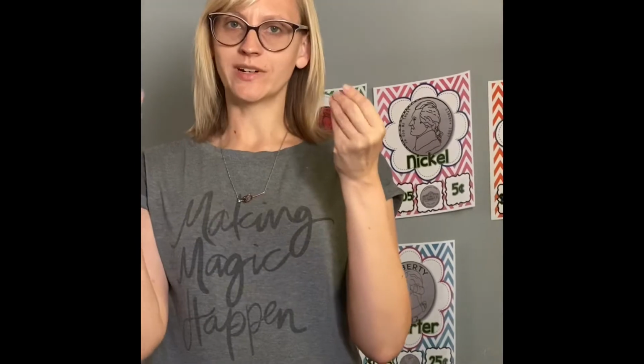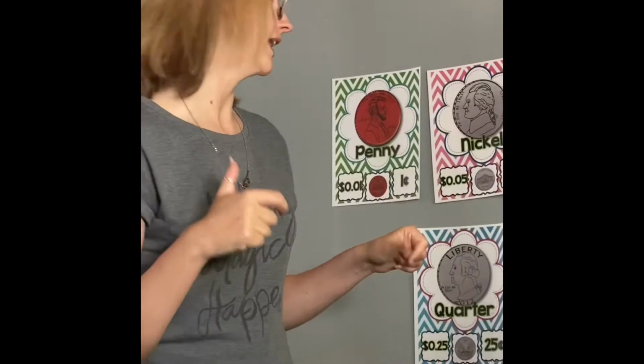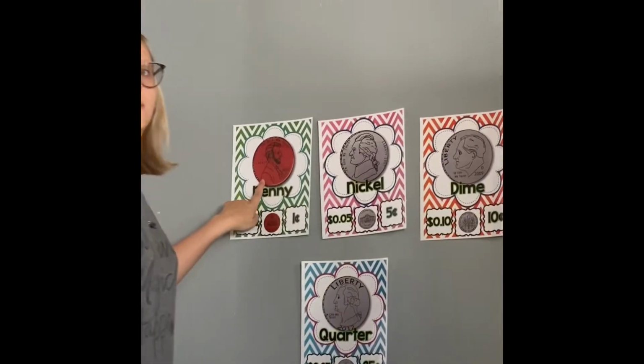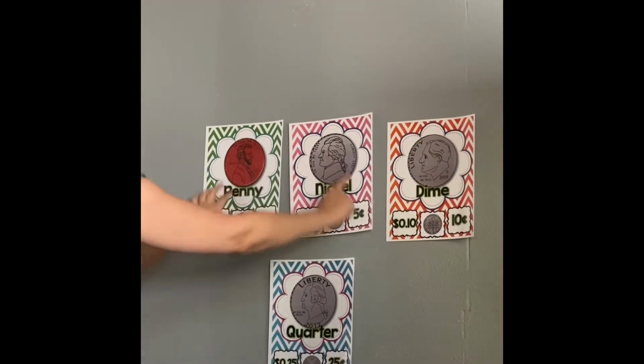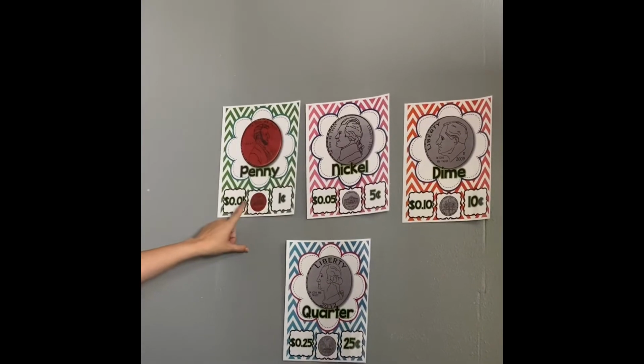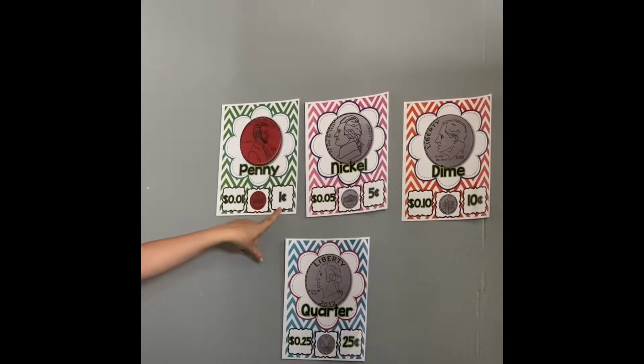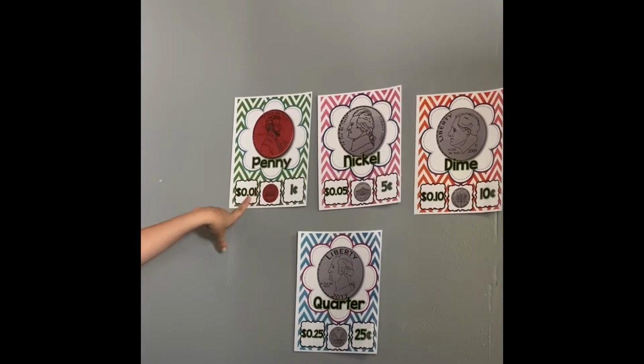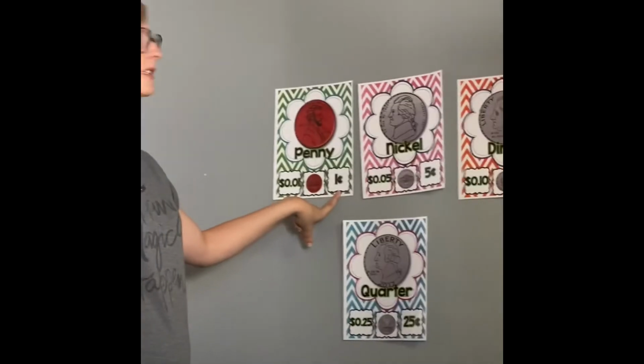We're going to do a quick review on our coins, and then we're going to get into some dollars. Okay, so right over here, we're going to start from our least value and go all the way up to our greatest. We have our penny, which is worth 1 cent. We can write it in all of these different ways. I see 1, 2, 3, and 4 ways to write it.